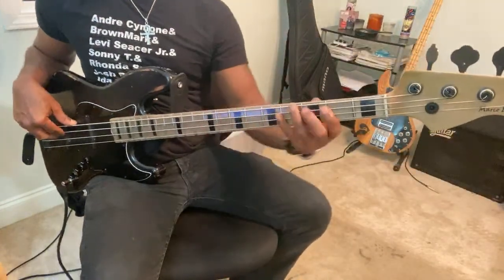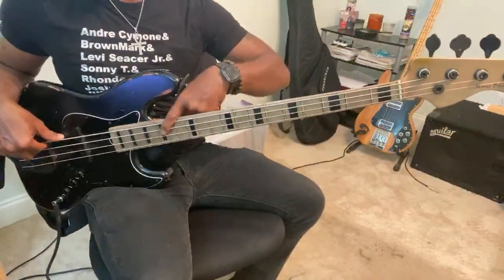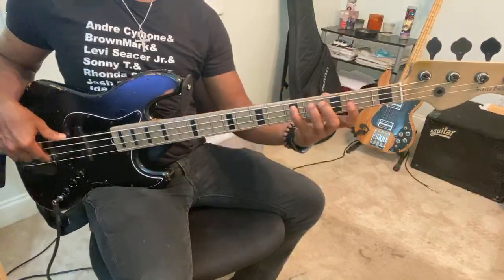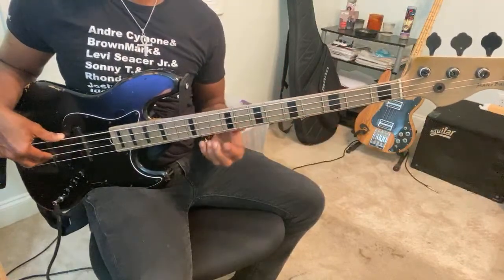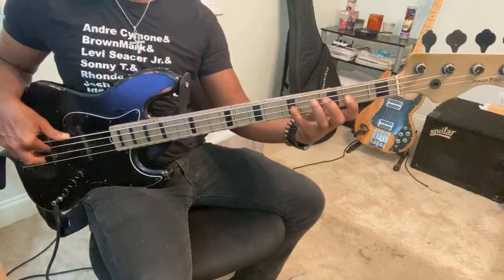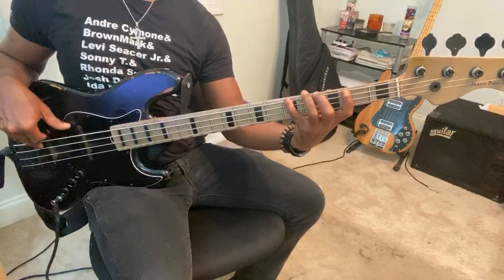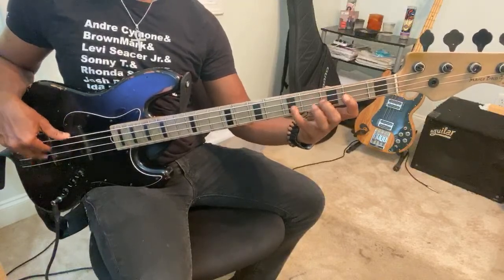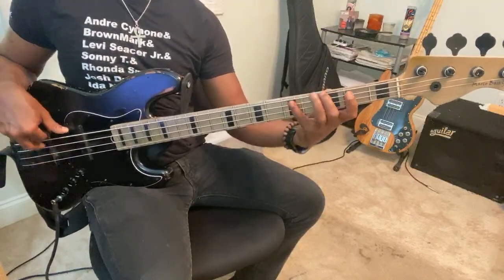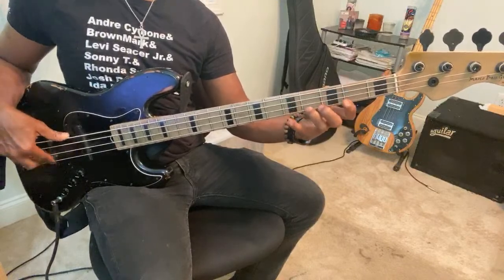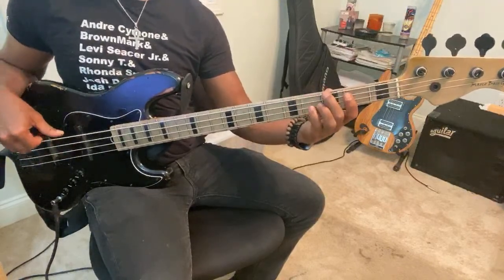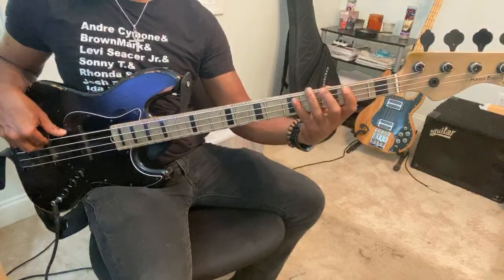So we've been going this way up the neck. But if we start this same shape, look at that. There's my note right there.